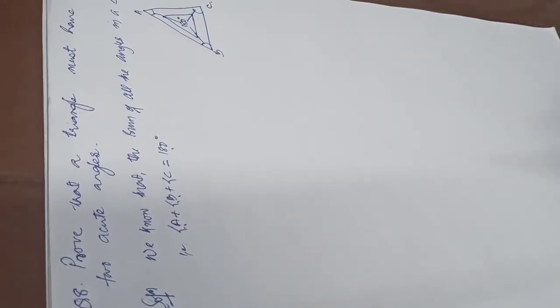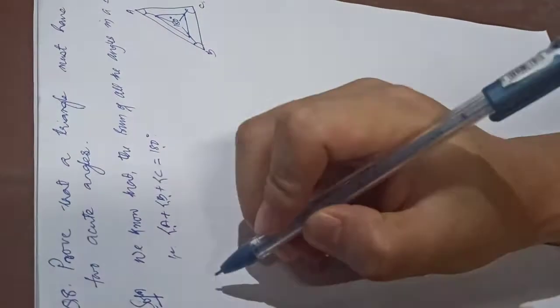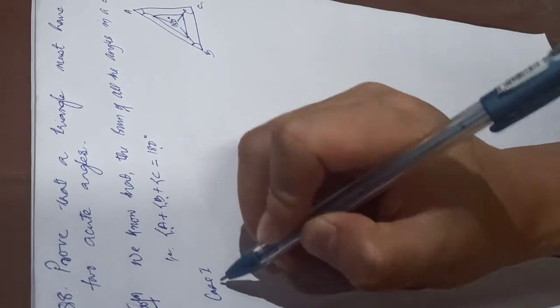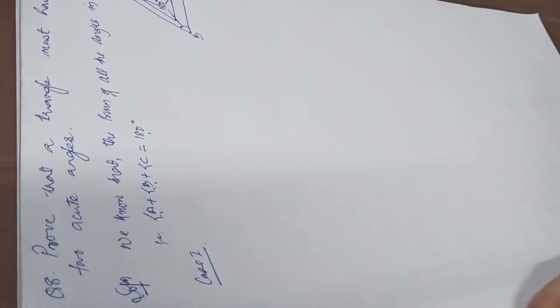Now I'm going to take case 1, using an assumption basis.